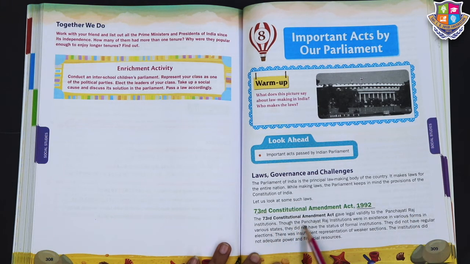institutions. Though the Panchayati Raj institutions were in existence in various forms in various states, they did not have the status of formal institutions. They did not have regular elections. They had insufficient representation of weaker sections. The institutions did not have adequate power and financial resources.